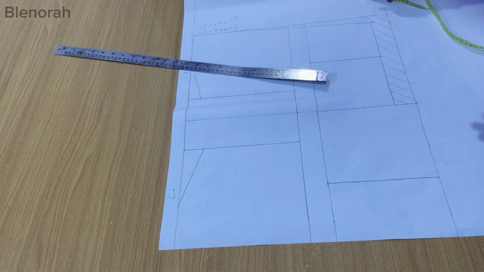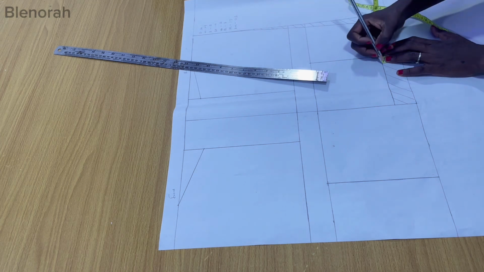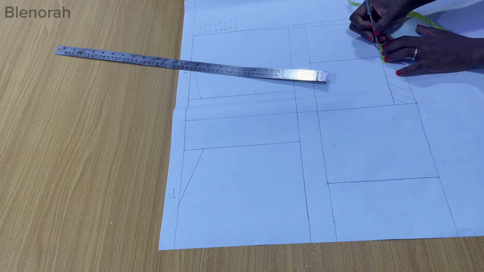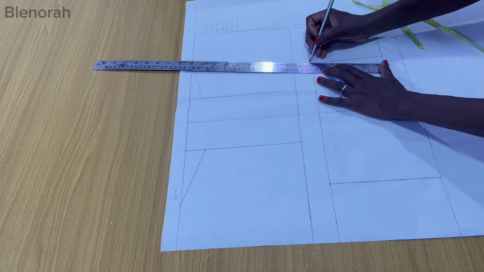So after this, we take our dart. I opened my dart by 0.75 on both sides, 0.75 on both sides, and I connect like so.